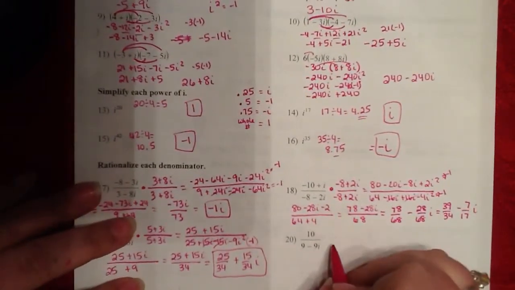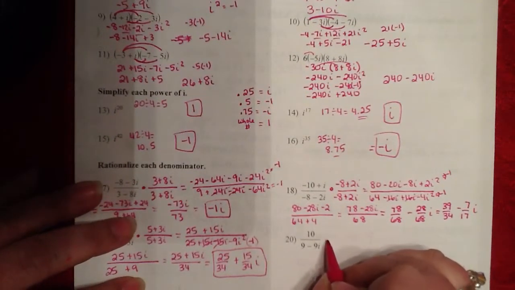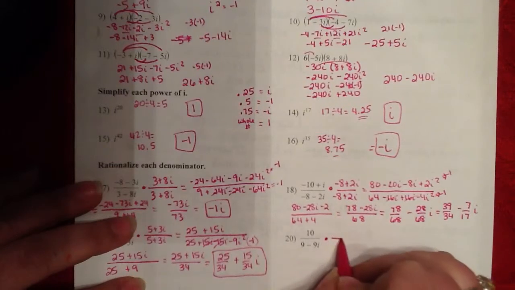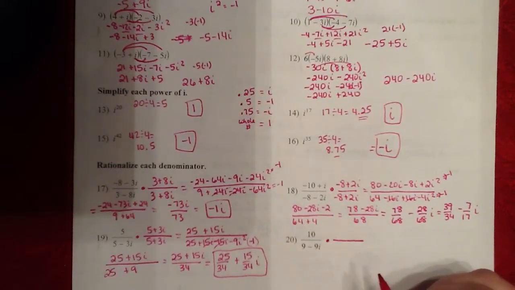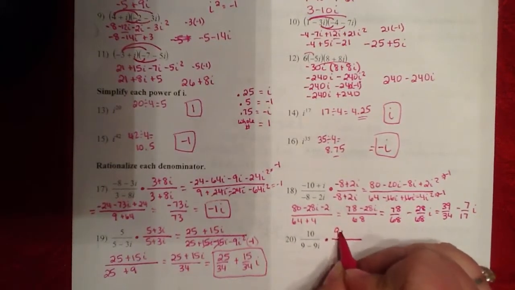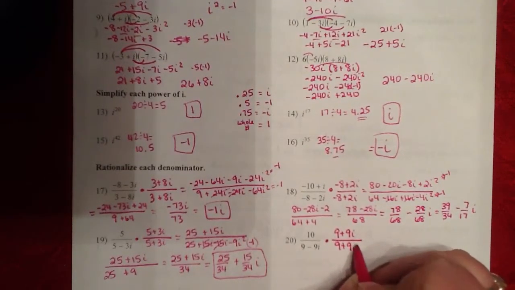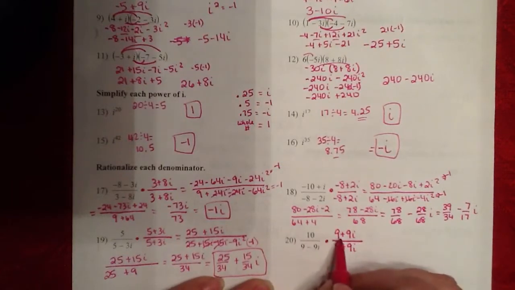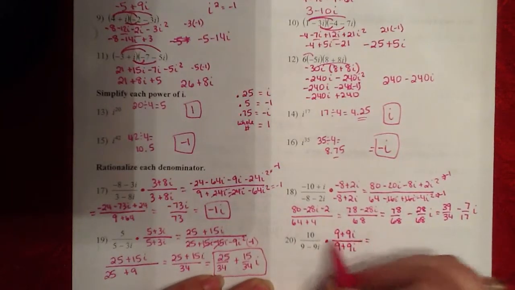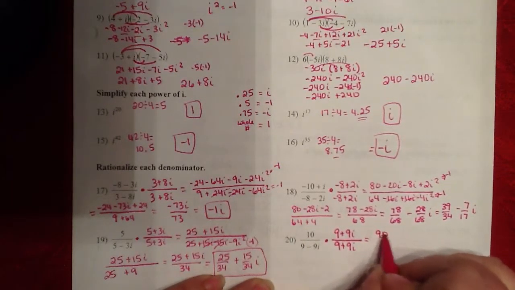And our very last one, what do you think we're going to do on this one? Hopefully you remembered that we were going to multiply by the complex conjugate. And also hopefully you realize that the complex conjugate is going to be 9 plus 9i. And in the numerator, again, one term and a binomial means we're going to distribute. So 10 times 9 gives me 90.